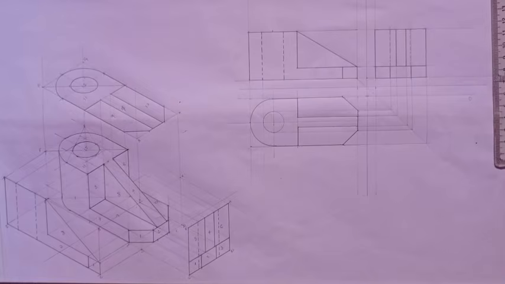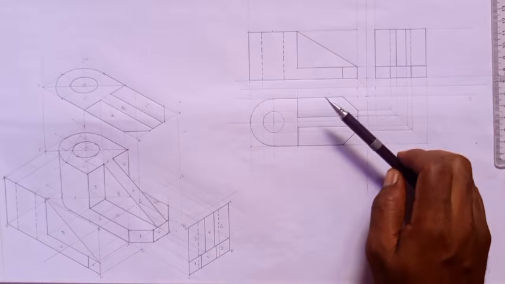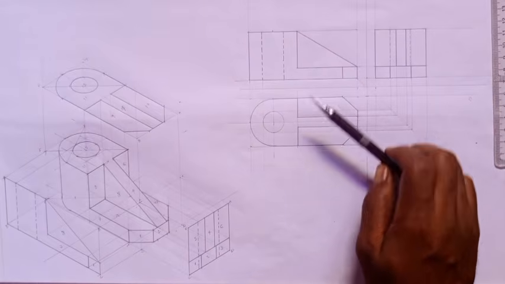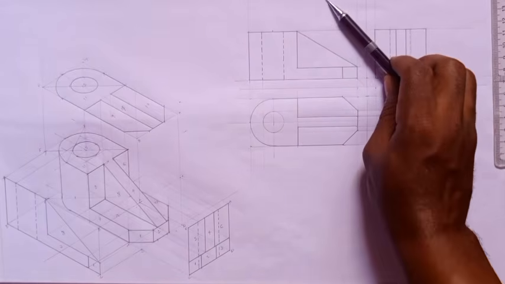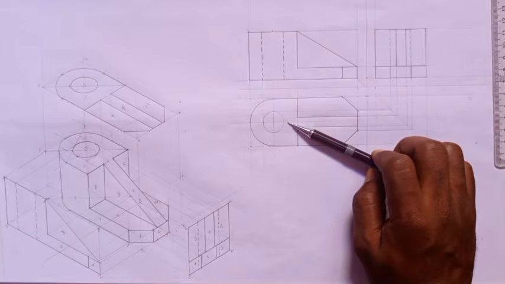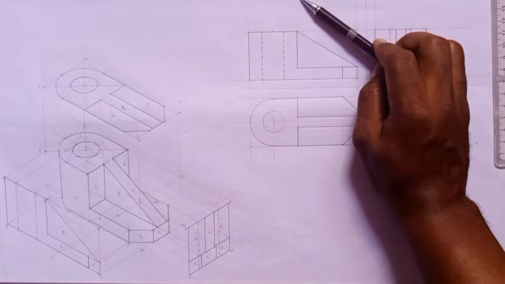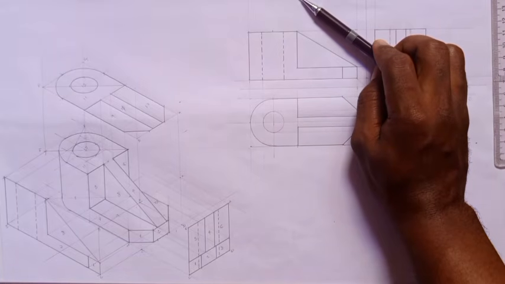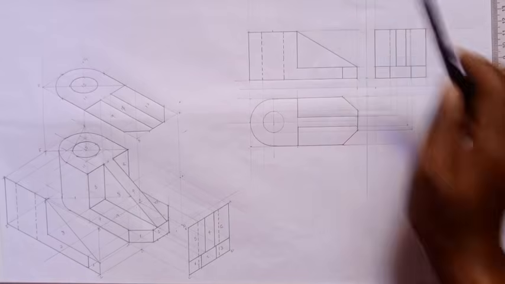Now you need to understand one thing here. Your plan is always below or above the front elevation. If your plan is below the front elevation, it is in first angle projection. If your plan is above the front elevation, it is in third angle projection.